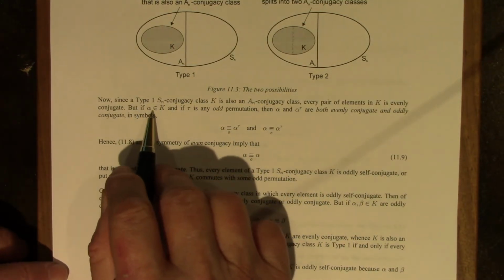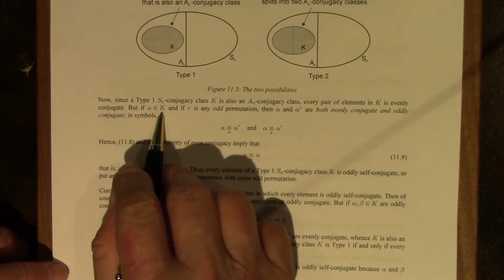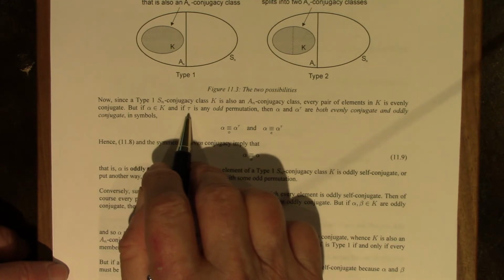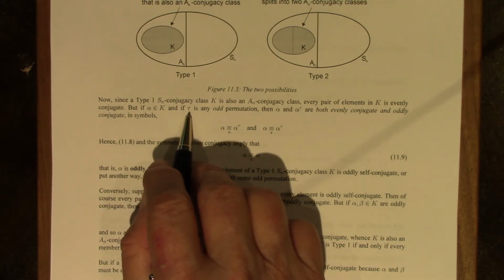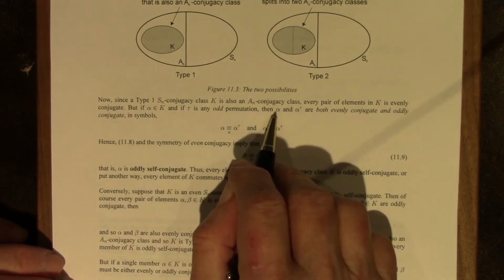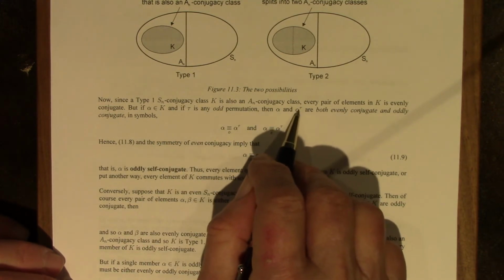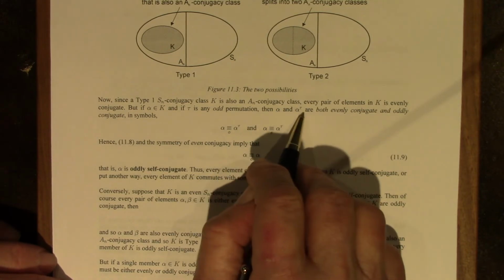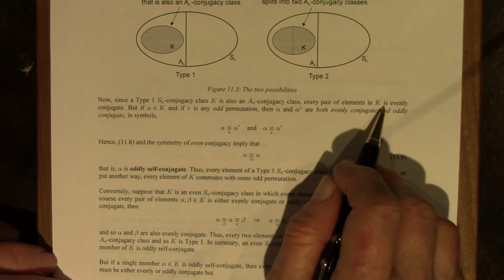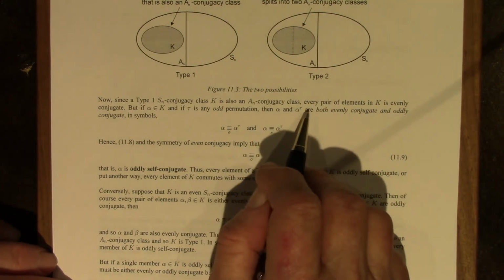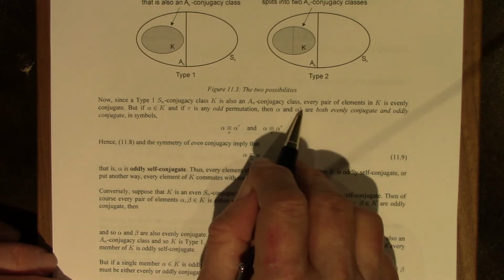But if we take a permutation alpha in K, and we take an odd permutation, any odd permutation, tau, could be a transposition, for example, then alpha and its conjugate by tau are evenly conjugate, from what we just said, but they're also oddly conjugate because tau is odd.